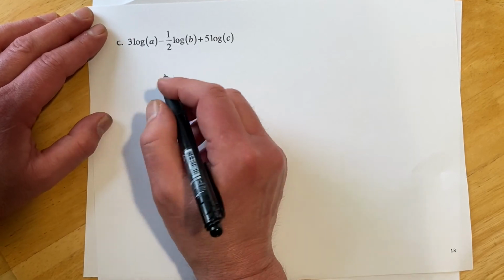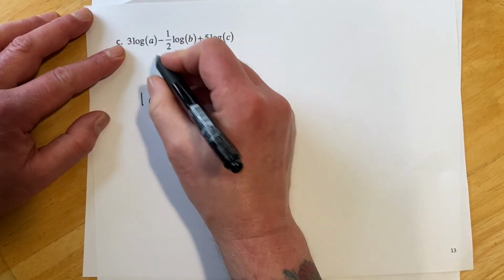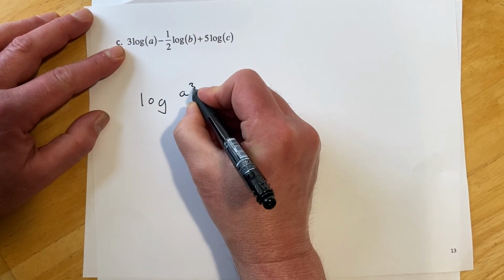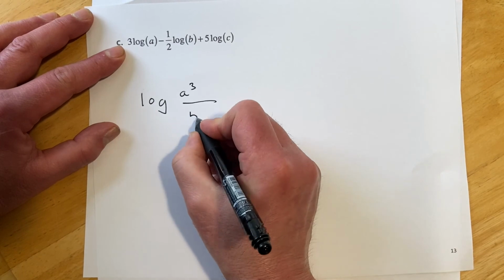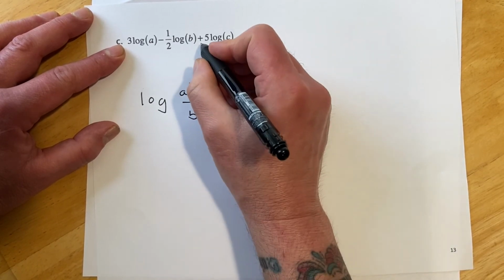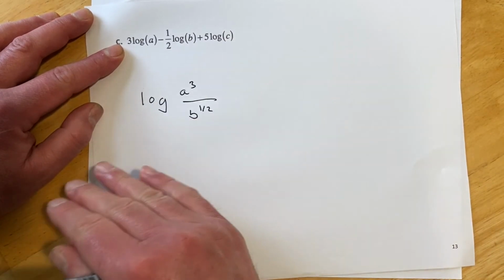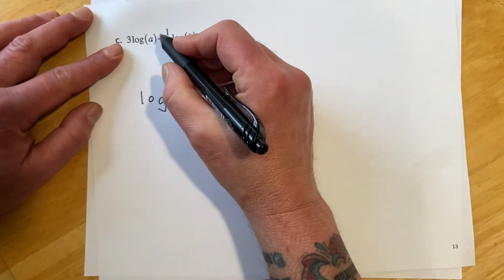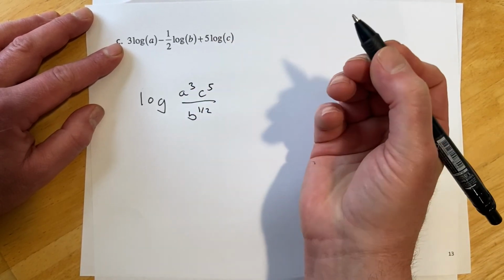Okay, and then this last one, so I'm going to have log, and then I'll have an a with a cube, and that's positive, so it's coming from the numerator. I'm going to have a b with a 1/2, but it's negative, so that one had to have come from the denominator. And then the sign changed. Remember, I could have just written these in the other order, so the fact that it's in the middle is not significant. It's just that it's minus. So here, c to the 5th, because it's positive.